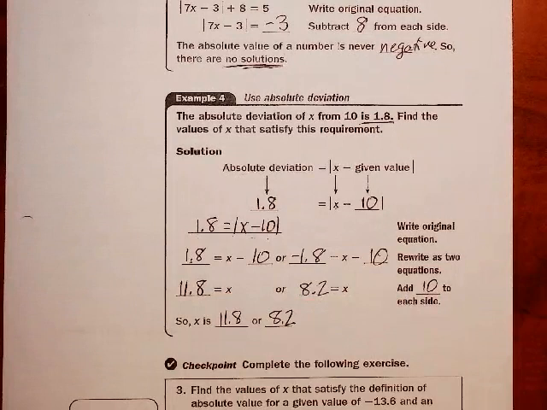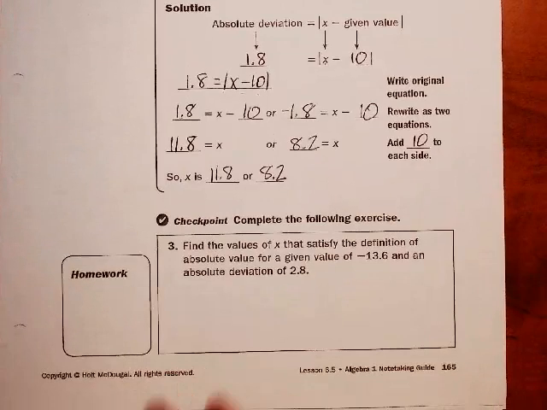And then you have checkpoint 3. Just pause the video and do that.